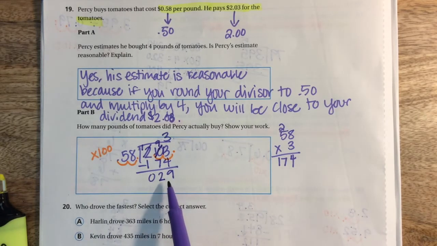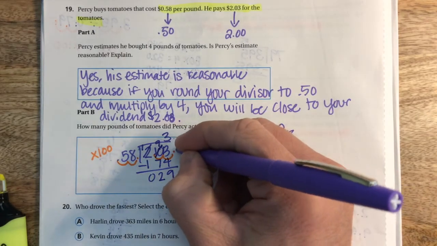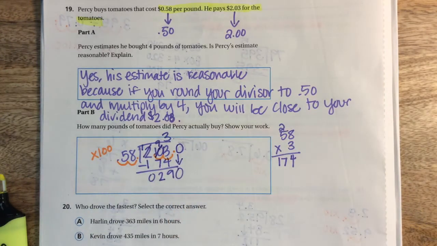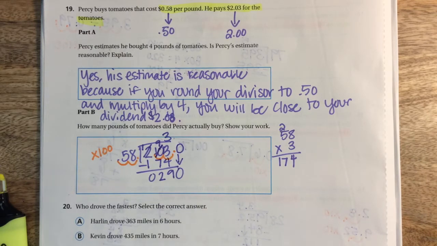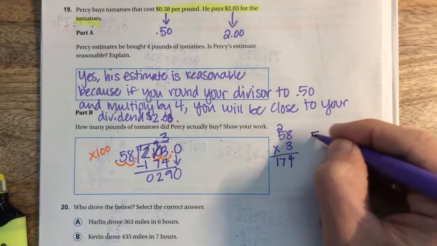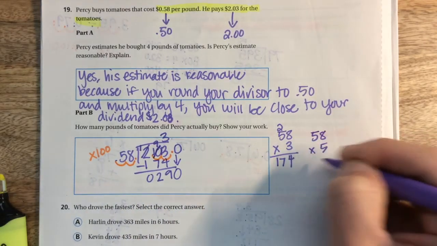We cannot finish our division without adding a 0 right here and bringing that down. So now I have 290. How many groups? 290 divided by 58. So thinking about it that way, I know that 5 groups of 50 would be 250, so that's pretty close. I couldn't do 6 groups of 50 because that would be 300, and I don't have 300, so I'm going to see what 58 times 5 gets me.